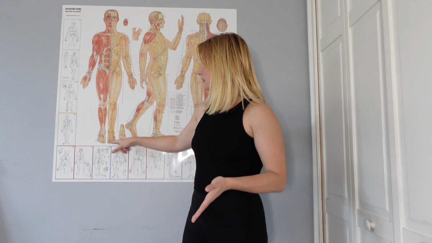On the lower limbs, we have also yin channels that are running from the toes up into the torso. So we have our spleen channel that runs from the big toe and goes up, up, up the anterior aspect of the body and actually ends at the rib cage.